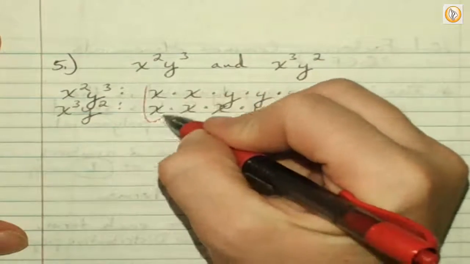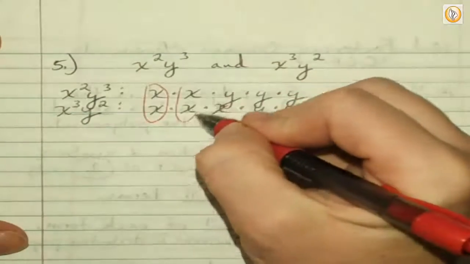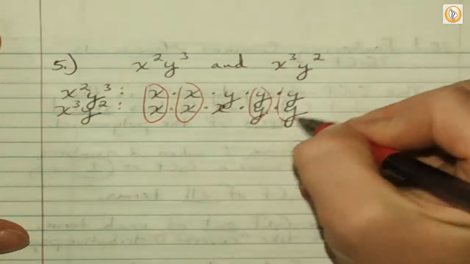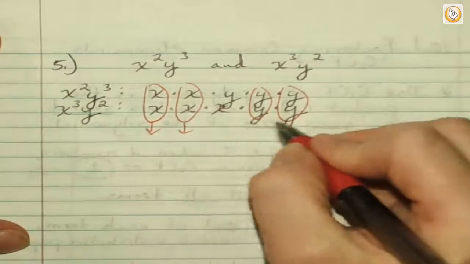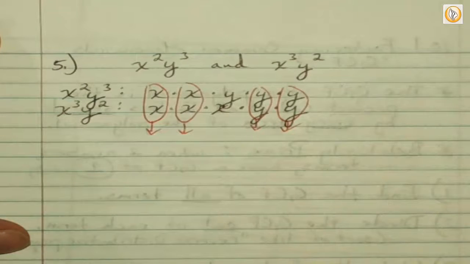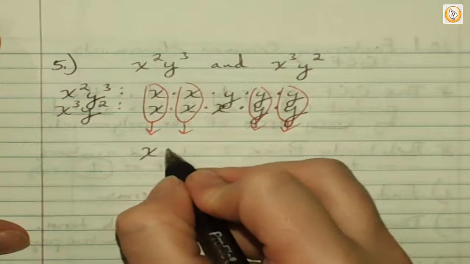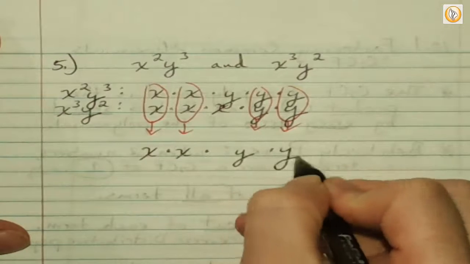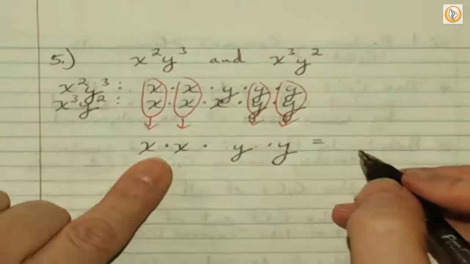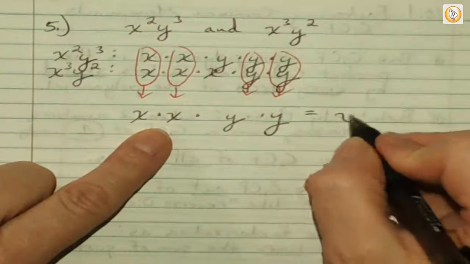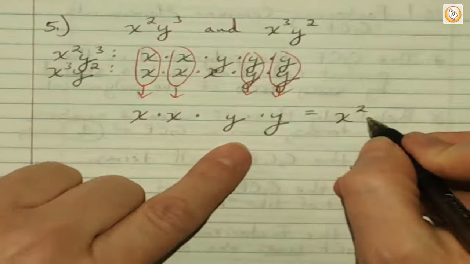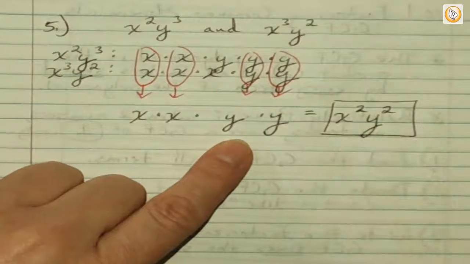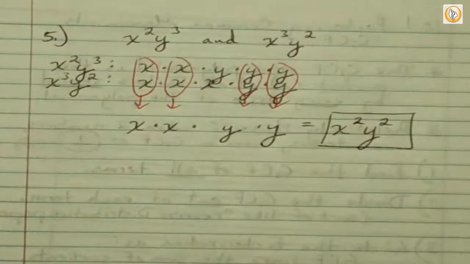I have a pair here, a pair here, I have a pair here and here. It doesn't matter which ones as long as you're doing a pair. You write it only once each pair while multiplying. Ariel, how many x's do I have? 2. Very good. And Keith, how many y's do I have? 2. There's your greatest common factor for those terms.